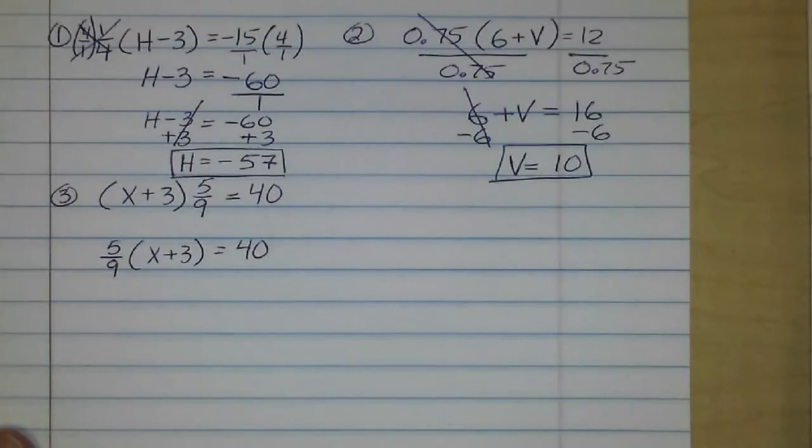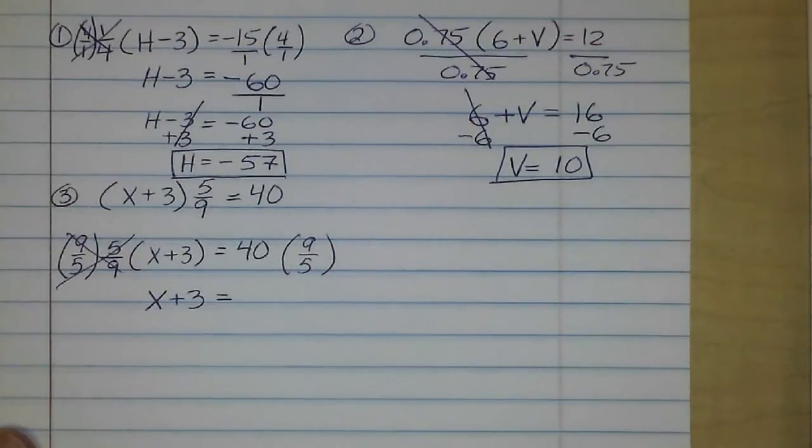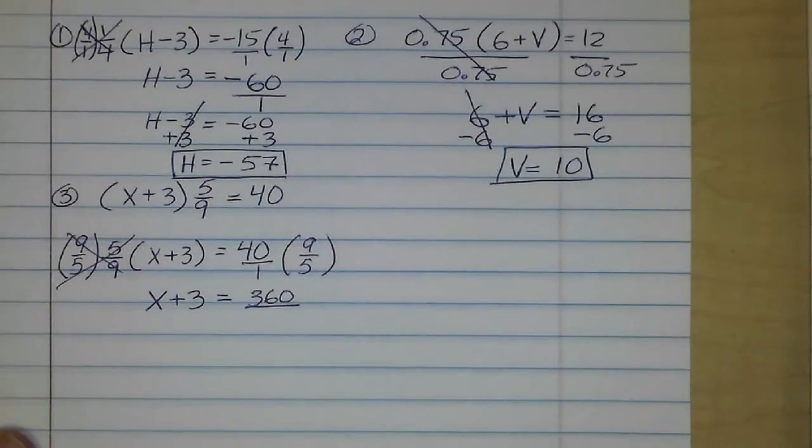Now, let's get rid of that fraction on the left. The way we get rid of a fraction as a factor is by multiplying by the reciprocal. On the left-hand side, 9/5 and 5/9 cancel, leaving x plus 3. And on the right-hand side, if I want to, I can turn that 40 into a fraction by putting it over 1. Now, multiplying across the top, 40 times 9 is going to be 360, and 5 times 1 is going to be 5.